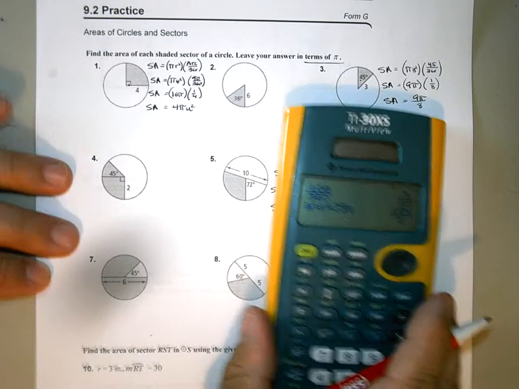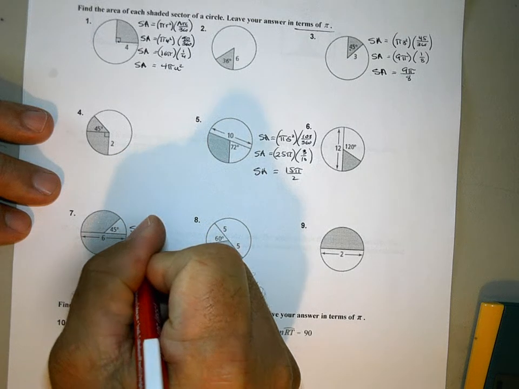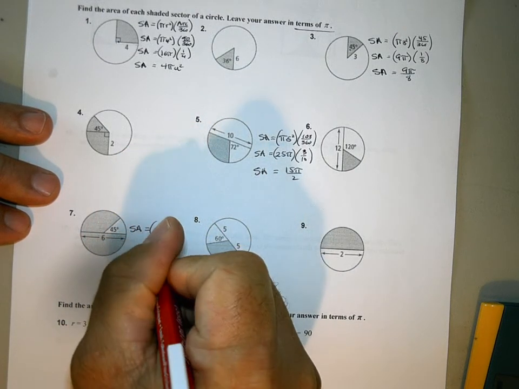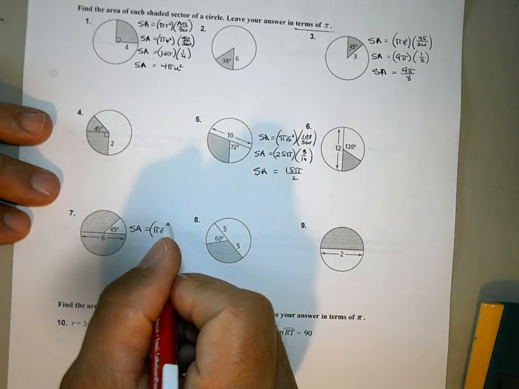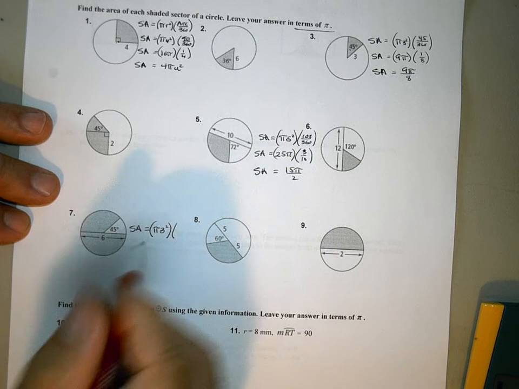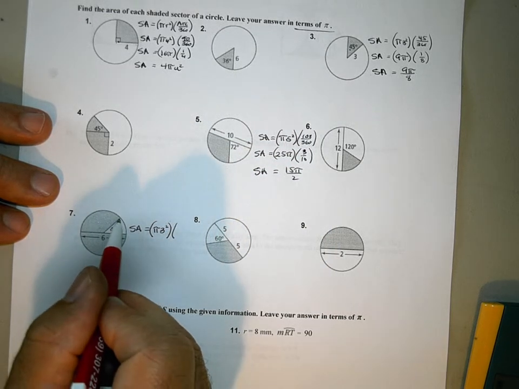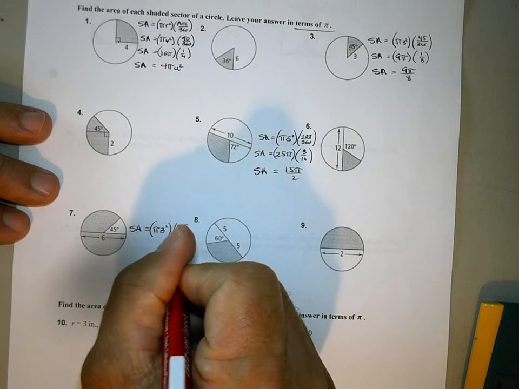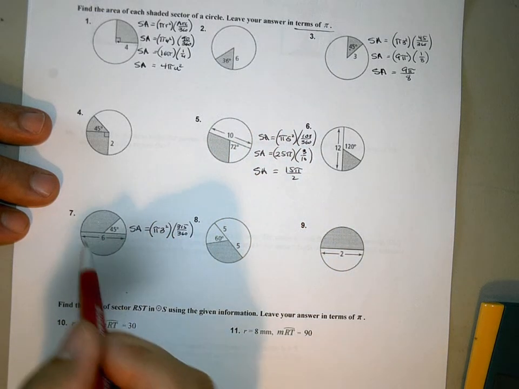Okay, number 7, let's do it all on the calculator. So first you always got to fill in your information. I need to see that. So that would be pi times 3 squared, the diameter is 6, so the radius is 3, times, well, we're looking for everything but this 45, so that would be 360 minus 45, or 315 over 360. That's the fraction of the circle.